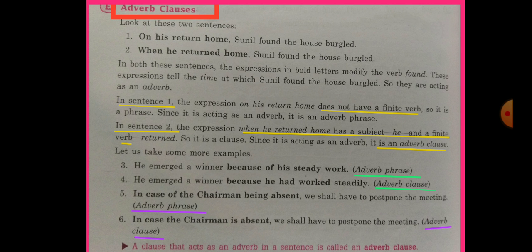So here this clause is acting as an adverb in the sentence, so it is called an adverb clause. Sunil found the house burgled. When? It is giving the answer of the time of the action. So here it is working like an adverb of time, and as it is a clause, it is an adverb clause.